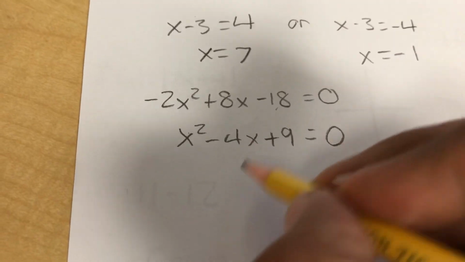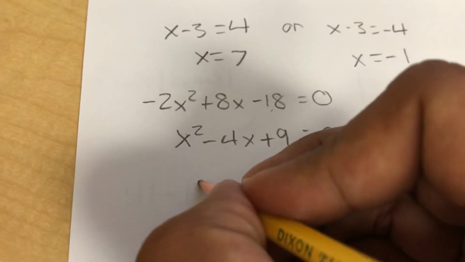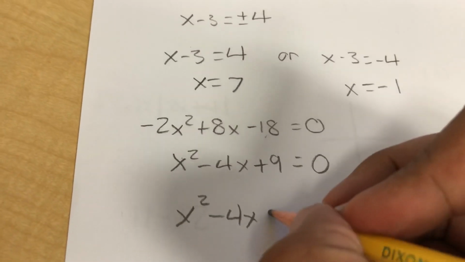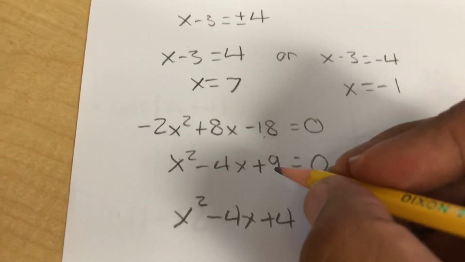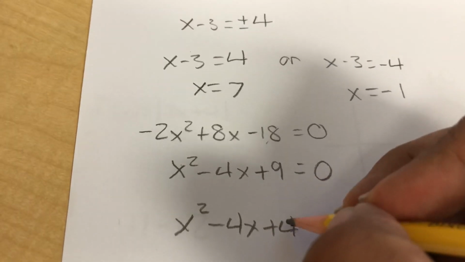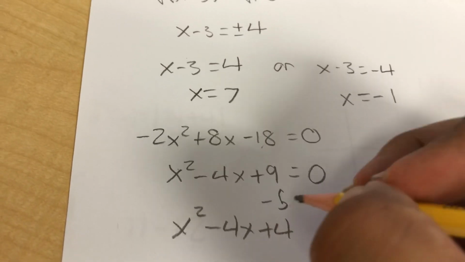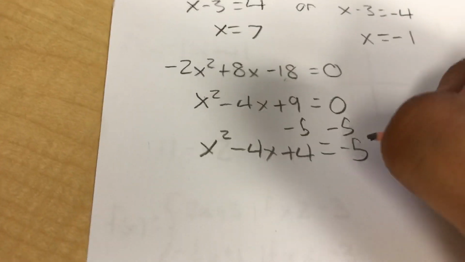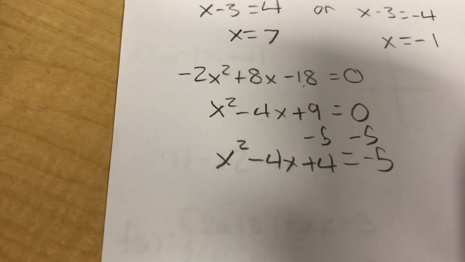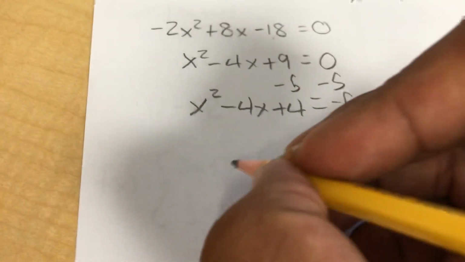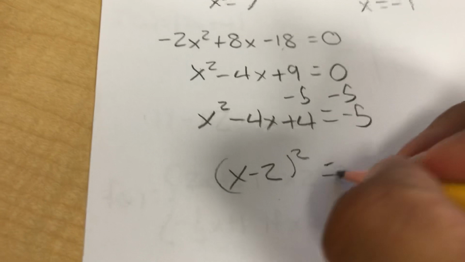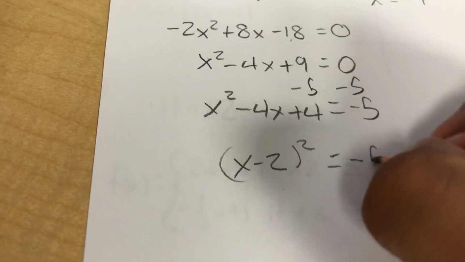So if I divide this by 2 and I square it, that makes that 4. So now I have x squared minus 4x plus 4. So how did I turn that 9 into a 4? Well, I subtracted 5. So I subtract 5 on this side, which equals negative 5. Now, I already know this is not going to have a solution. Now I'll explain to you why. This is going to be x minus 2 squared equals negative 5.